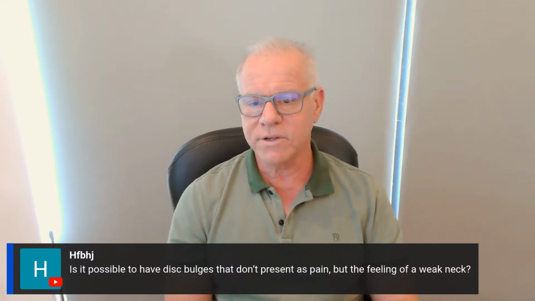Is it possible to have disc bulges that don't present as pain, but the feeling of a weak neck?